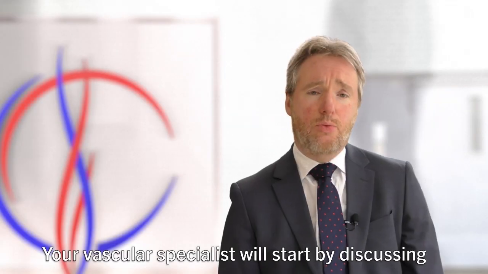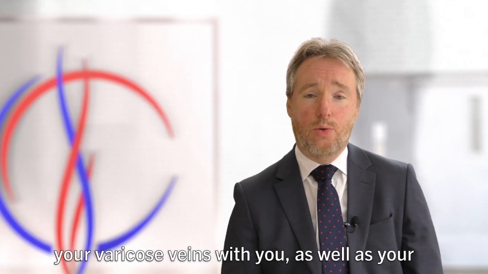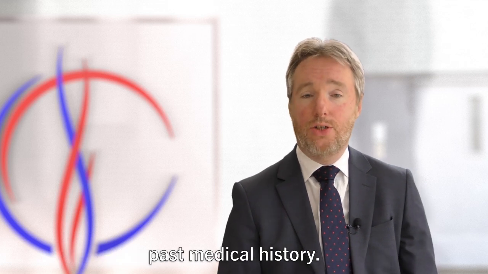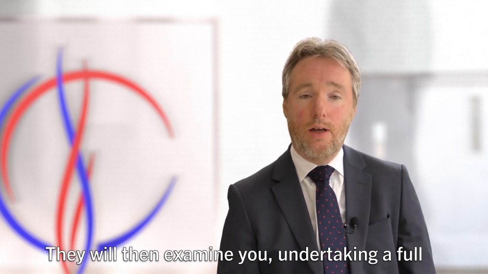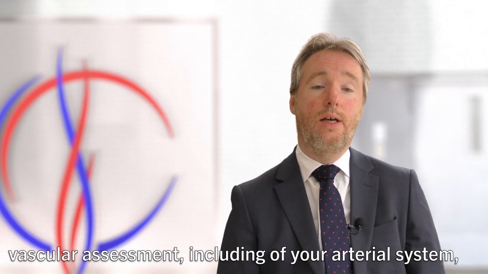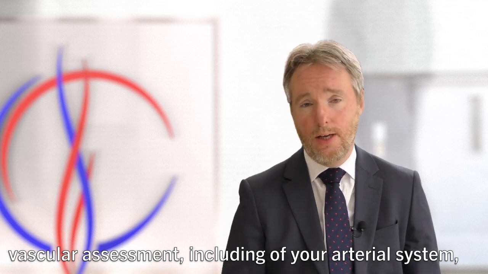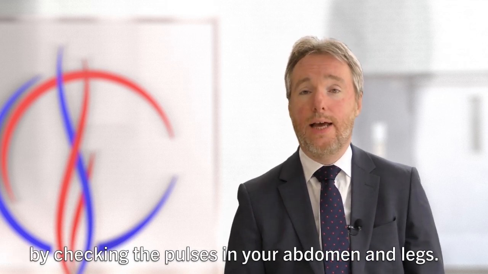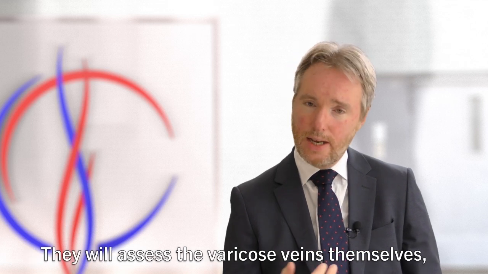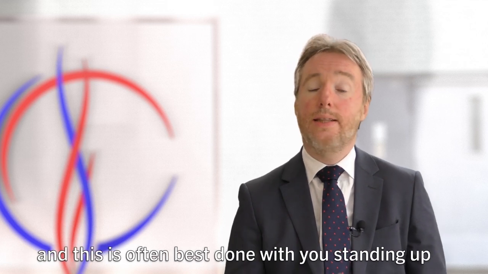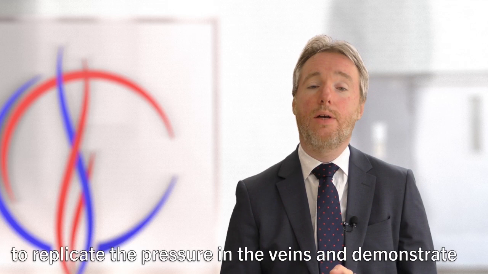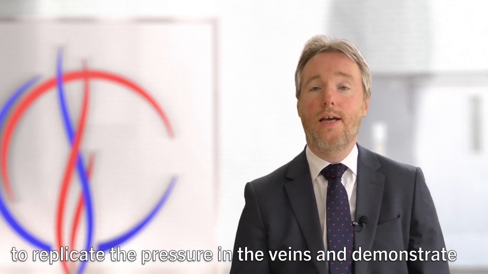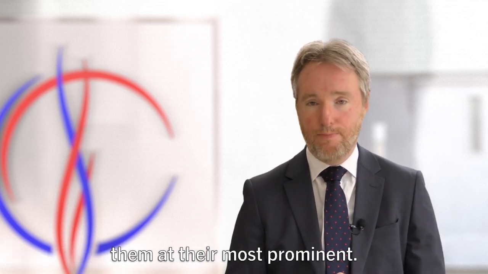Your vascular specialist will start by discussing your varicose veins with you, as well as your past medical history. They will then examine you, undertaking a full vascular assessment, including of your arterial system, by checking the pulses in your abdomen and legs. They will assess the varicose veins themselves, and this is often best done with you standing up to replicate the pressure in the veins and demonstrate them at their most prominent.